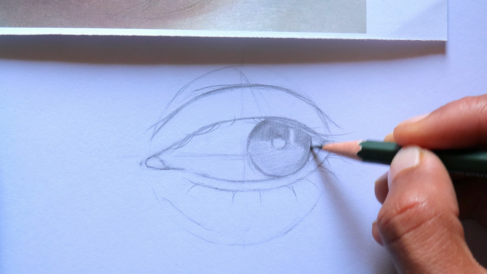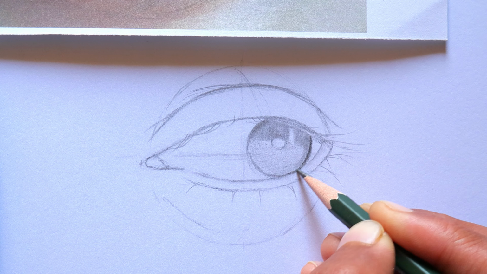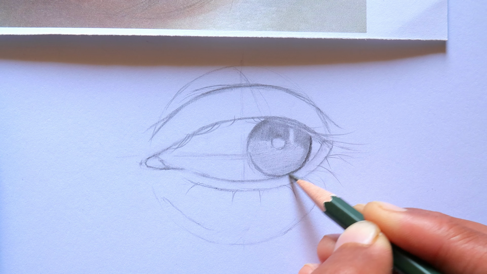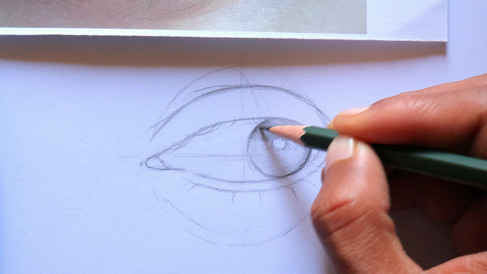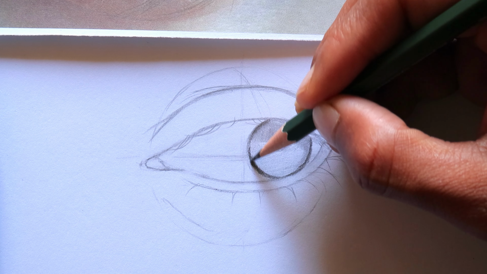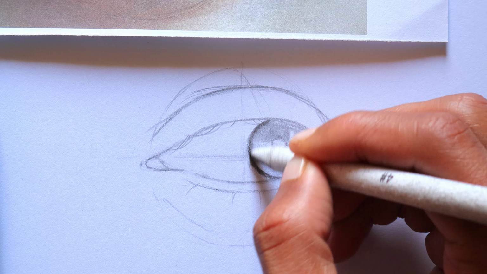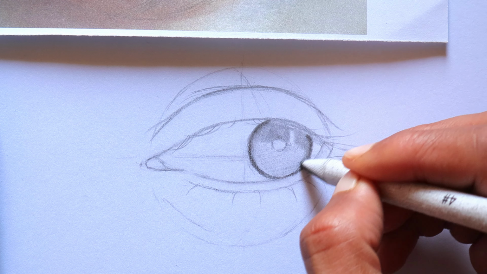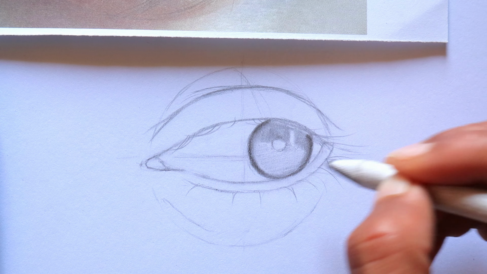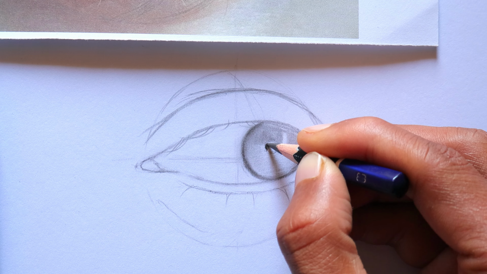Then now I'm using a 4B pencil to create the edges of the iris. Please make sure that the edges are soft. I want you to zoom in on your reference image and look closely to see that the edges are soft. To make your edges softer and more natural, make sure that you are using a blending stump to blend the edges, and please do not apply too much pressure on the pencil.